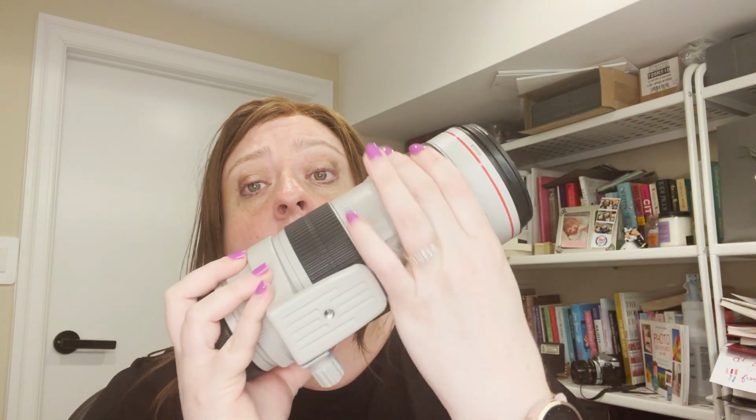Now let's talk about zoom lenses. What is a zoom lens? A zoom lens is a lens that has this ring that we move, and that's going to allow me to get closer and further away from my subject without physically moving. This lens is what we call a 70-200, meaning that 70-200 is the focal length, and it goes from 70mm all the way to 200 and everything in between.